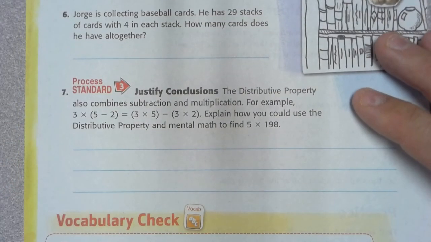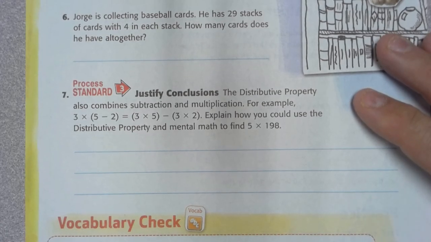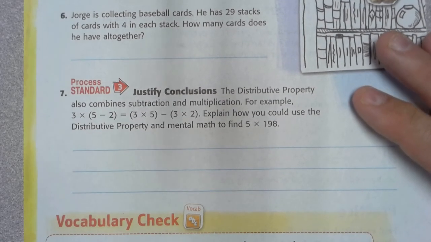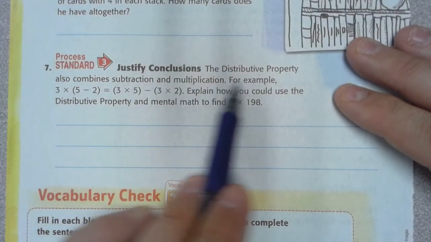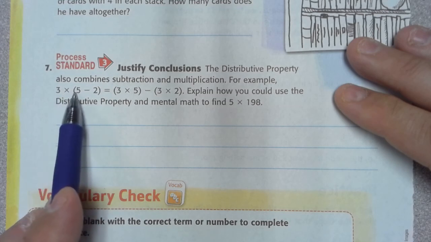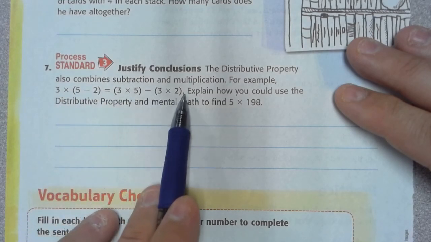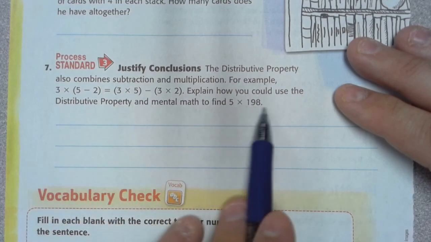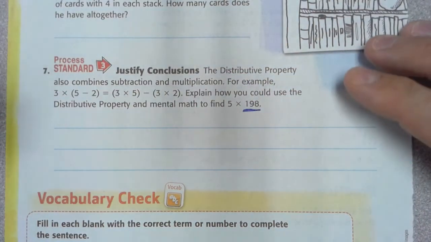Let's go ahead and do number 7 together, shall we? We're going to do it together, and you can look at it, and I'll leave it up here. Okay. So distributive property also combines subtraction and multiplication. For example, 3 times the group 5 minus 2 equals 3 times 5 minus the group 3 times 2. Explain how you could use the distributive property and mental math to find this right here. Now, we've done the 2 digits. Now we have the 3-digit numbers.